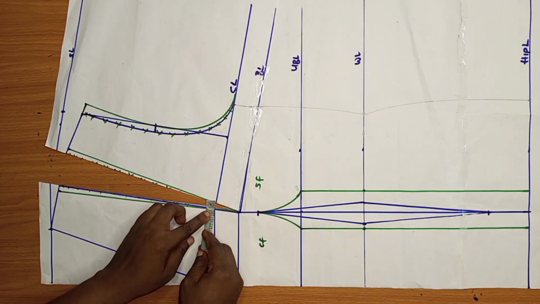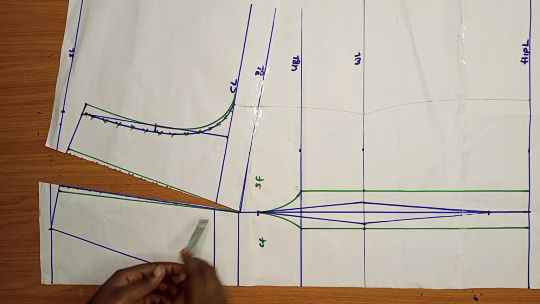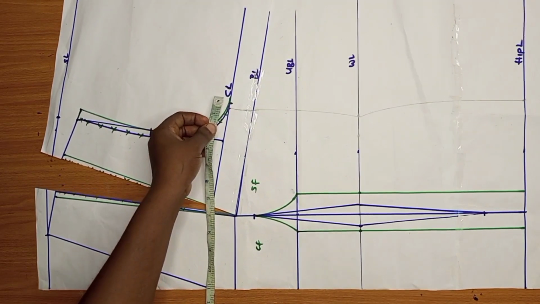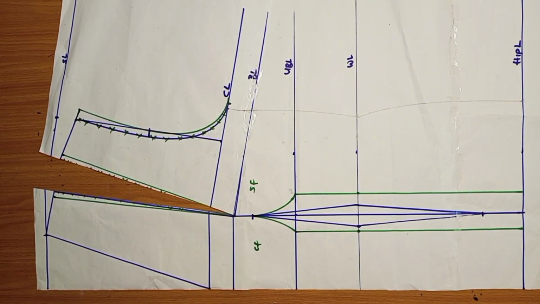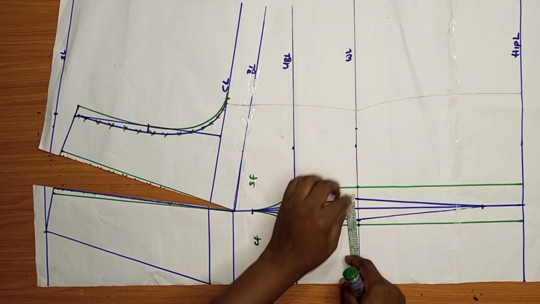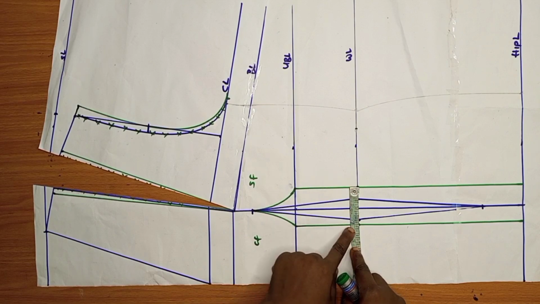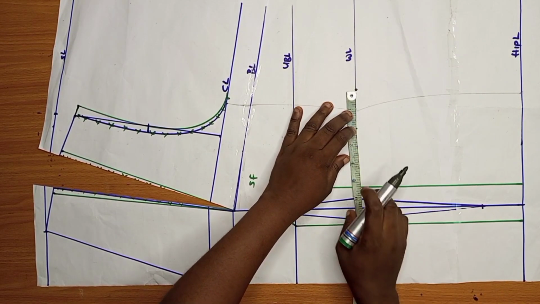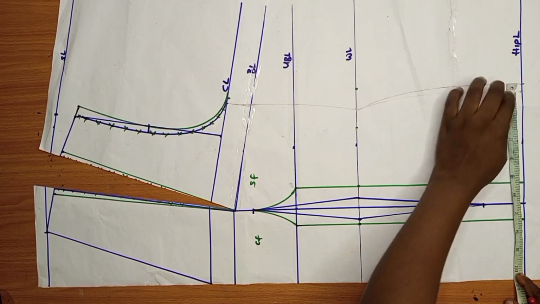Now the next thing I'm going to do is to replace the space that I have for my dart, that's my chest line. I'm going to replace the 1/2 inch there. Then on my waistline here, I'm going to take my measurement afresh, which is 8.5 inches. I'll replace the full dart I have there now, which is about 2 inches. Then I'm going to go ahead and mark that 2 inches on my waistline.